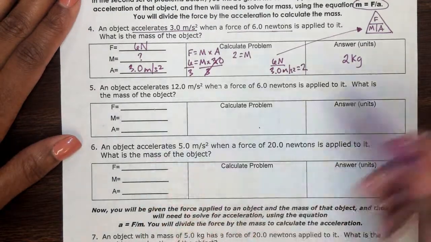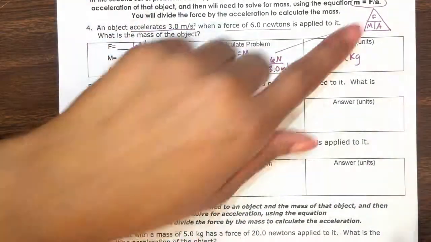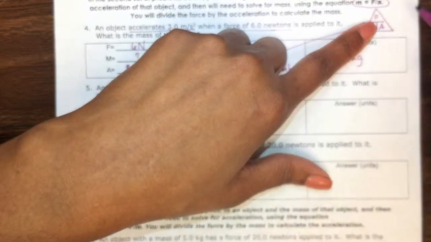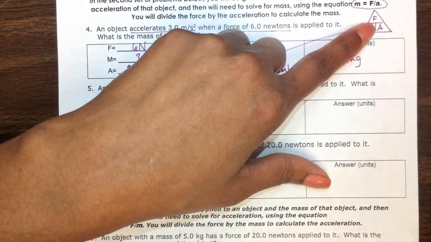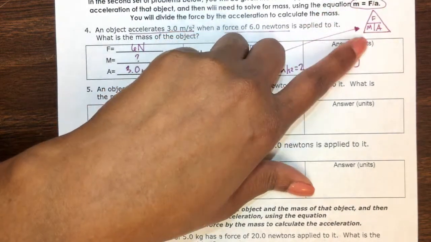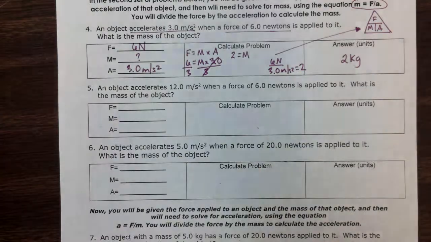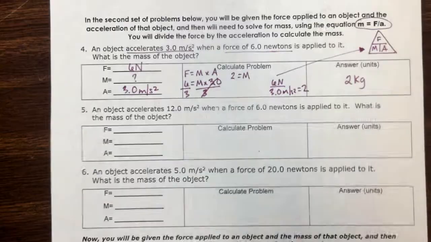So number 5, I'm going to stick to my triangle. I'm going to cover up the m, and then I need to divide force divided by acceleration to get mass, what I am missing right here. So let me adjust this a little bit.